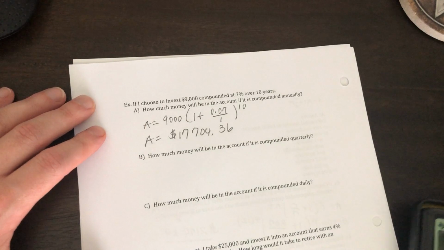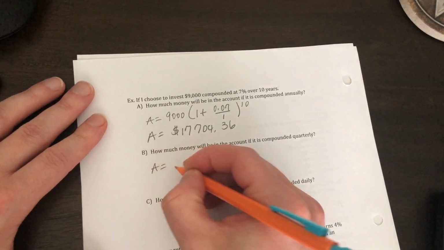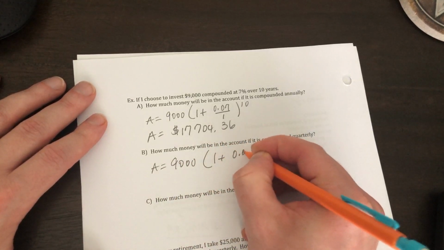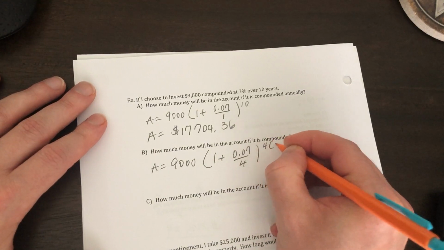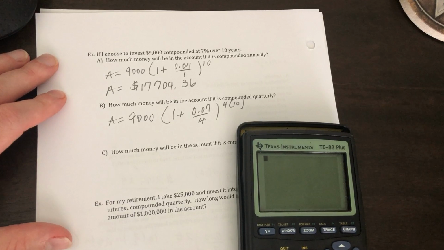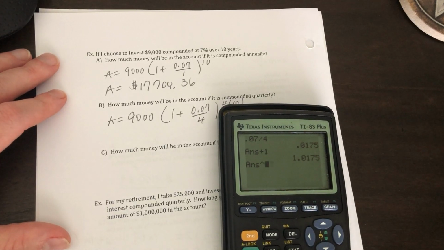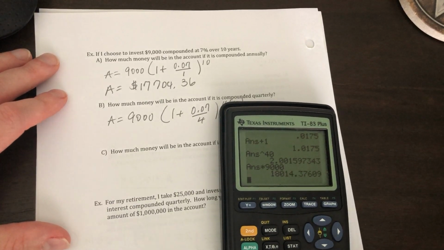So we get 1.07 to the 10th power times 9,000, and we get $17,704.36. Now if it's compounded quarterly, we're going to change our N to 4. So we'll do 0.07 divided by 4 plus 1, raise it to the 40th power, and times 9,000.